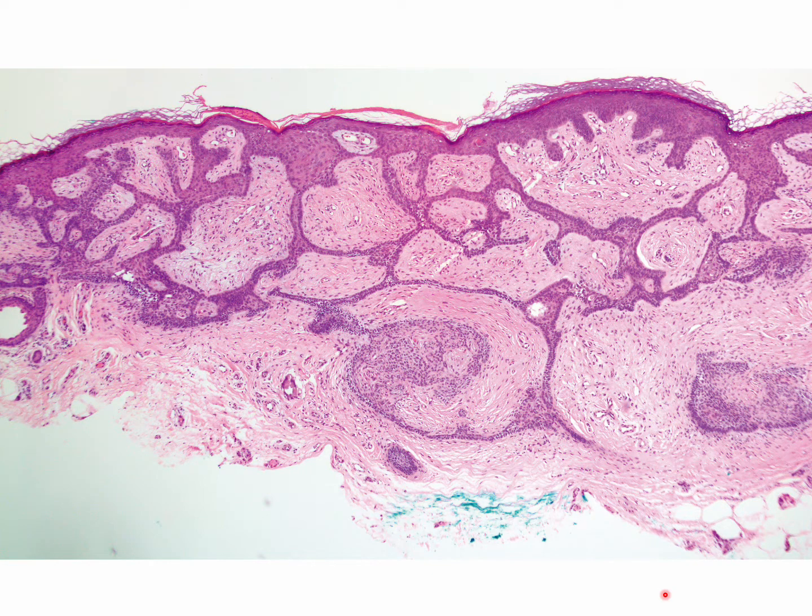And here is a short presentation on the different variants of basal cell carcinoma.